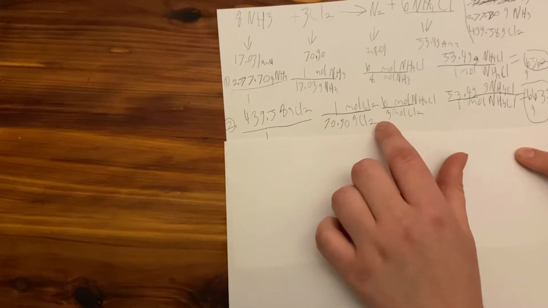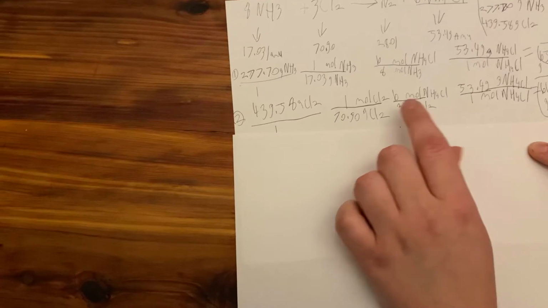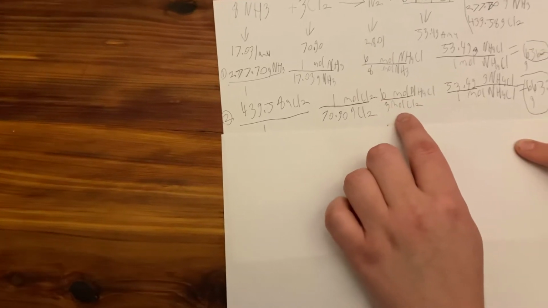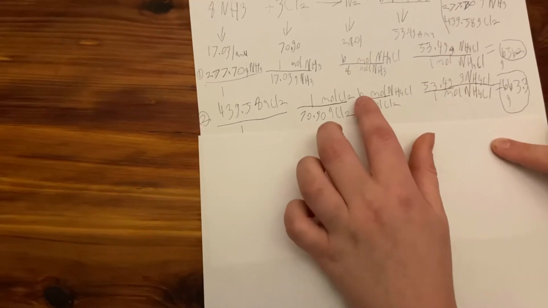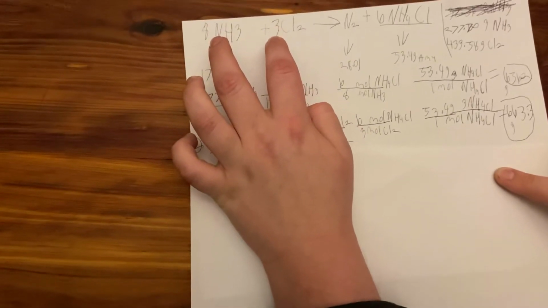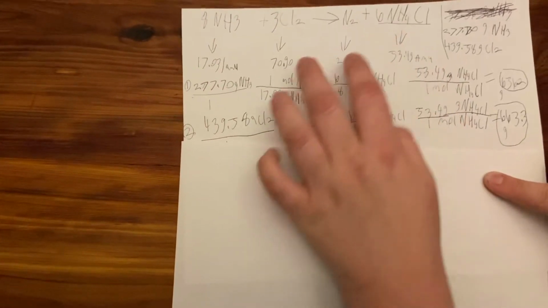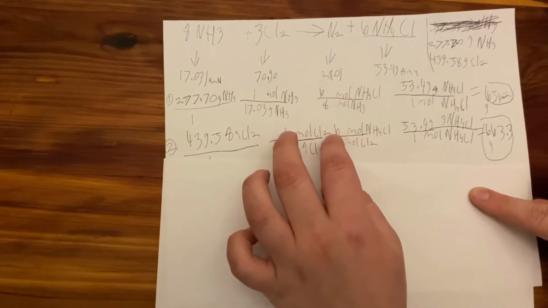Now let's create a ratio. It requires 6 parts of NH4Cl for 3 parts of chlorine gas. So that's 6 out of 3. And since there's a smaller coefficient in front of chlorine gas and a larger one in front of NH4Cl, the ratio is 6 out of 3.